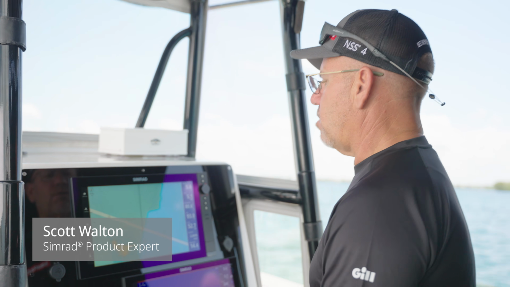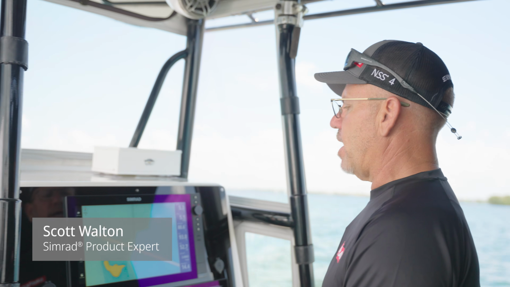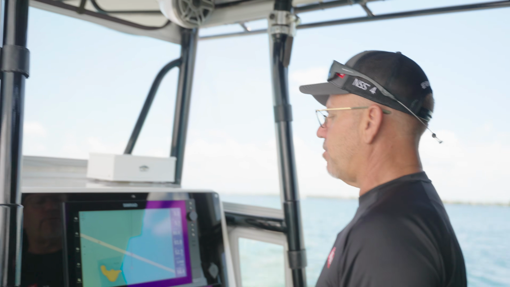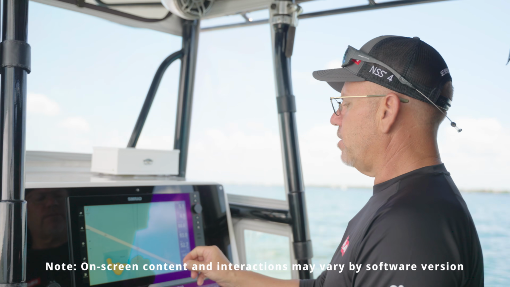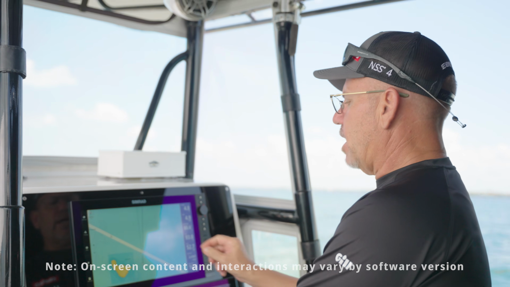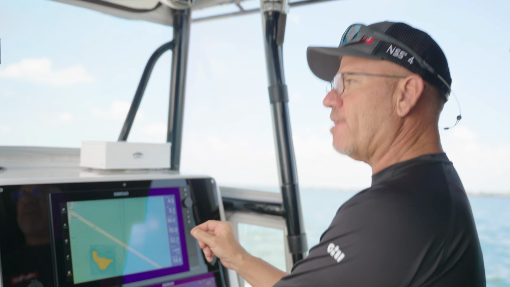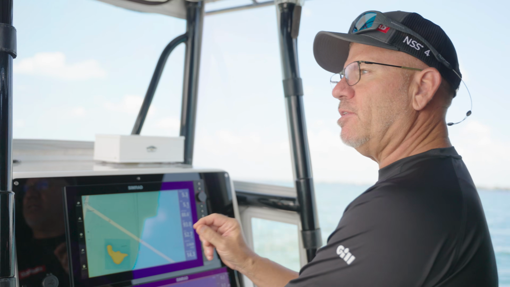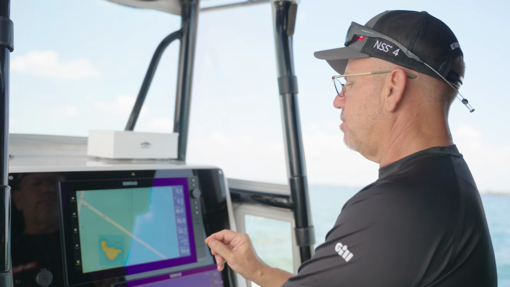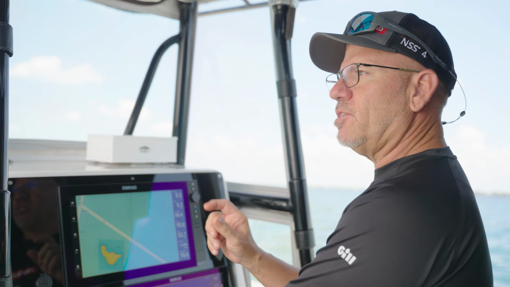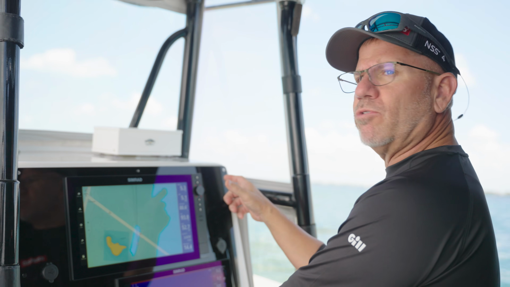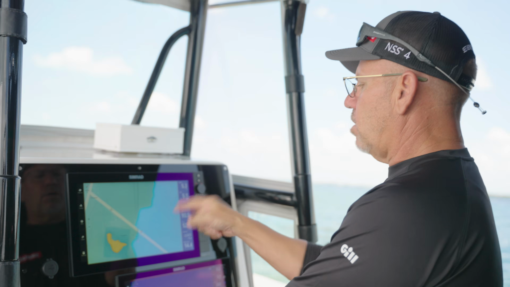Okay, so we're out on the water now, and I'm going to show you a new feature that we have on the Simrad new operating system called heat trails. We can actually differentiate different colors using our track function, but incorporating that into a process allowing us to see temperature differences and also show speed differences as well. So I'm going to enable it here.